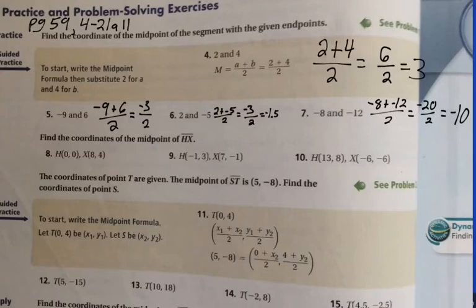Number 8, 9, and 10 then are on a coordinate plane. This is what we did on the Kahoot today. I'll explain it. So you have your X and Y. You have 2 of them. Your X's are 0 and 8. You're going to add them together, divide by 2 to find the X coordinate of your midpoint. You have your Y's, 0 and 4. You're going to add them together, divide by 2 to find your midpoint.